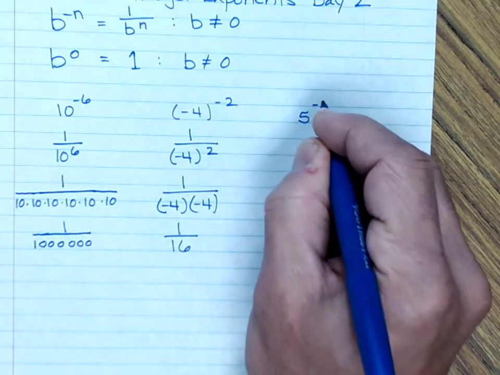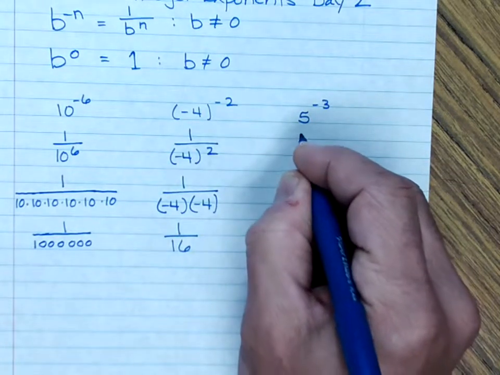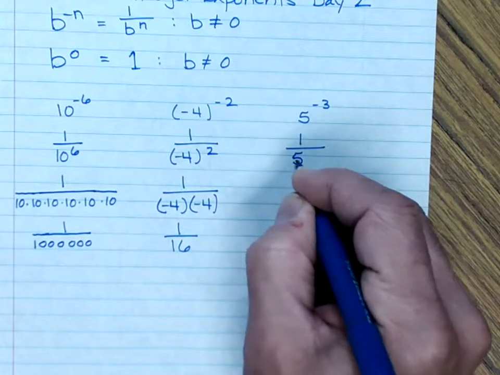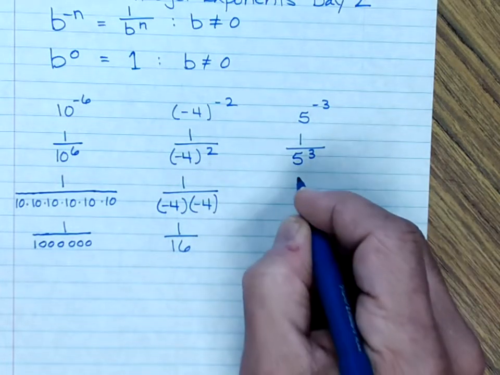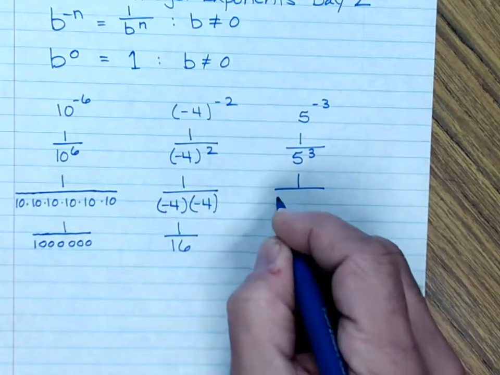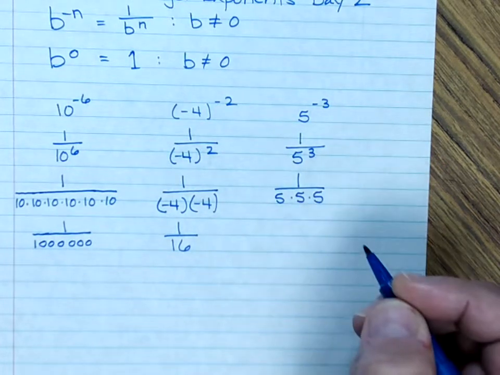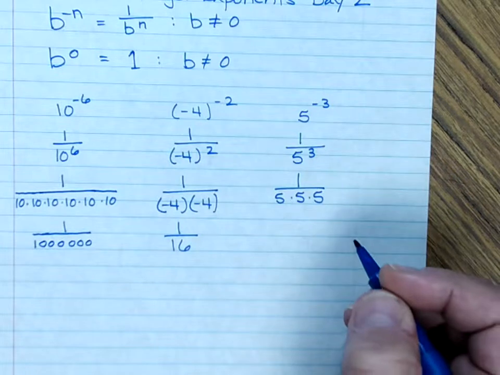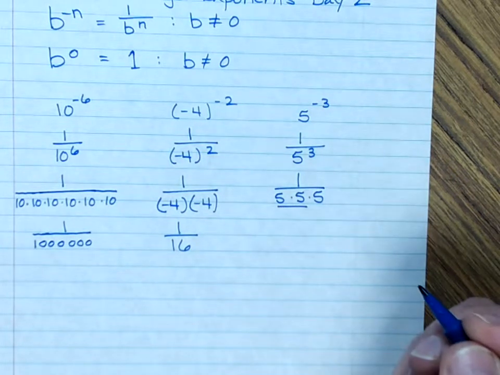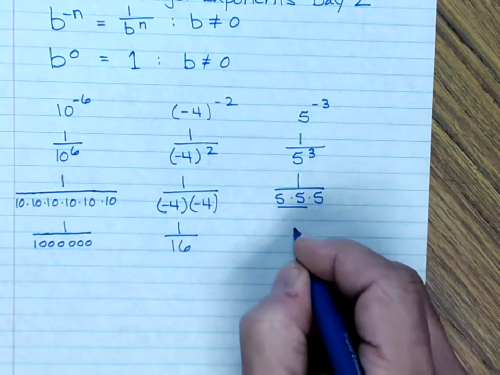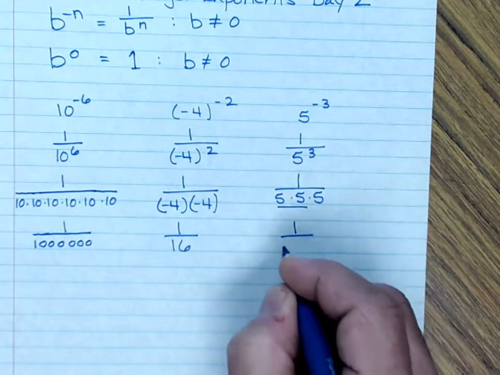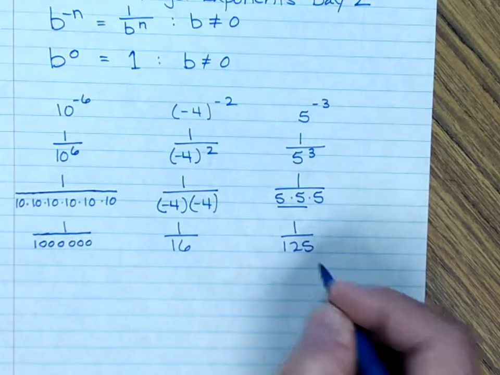Five to the negative cube, well, that's 1 over 5 cubed. That'll now be 1 over 5 times 5 times 5. 5 times 5 is 25, and 25 times 5 is 125.